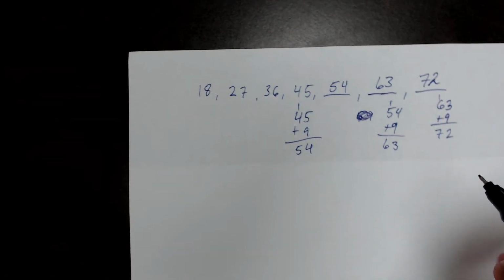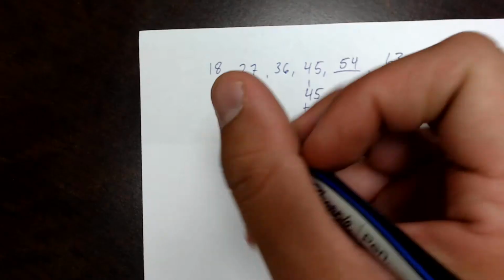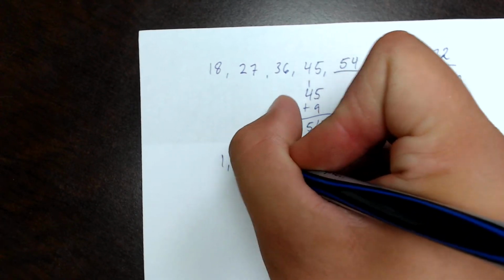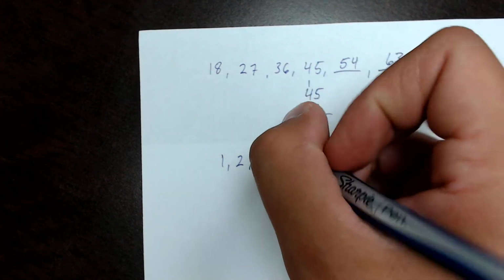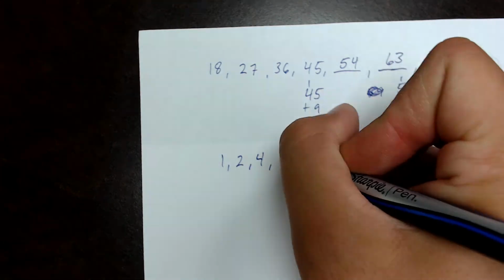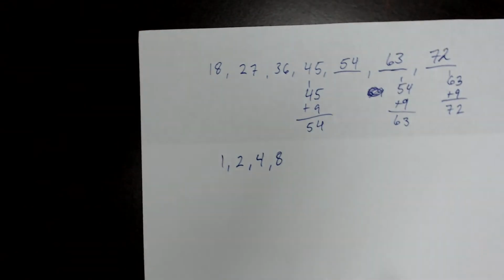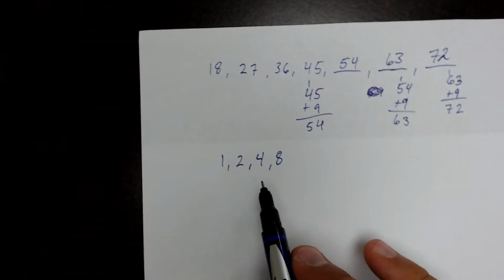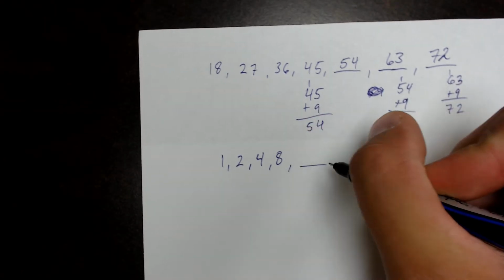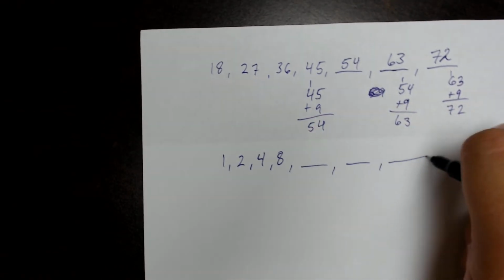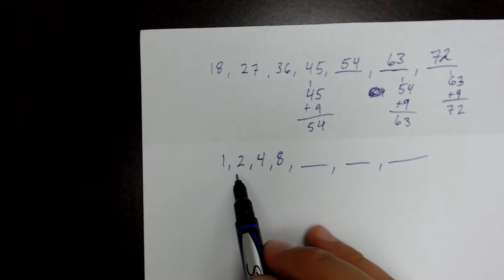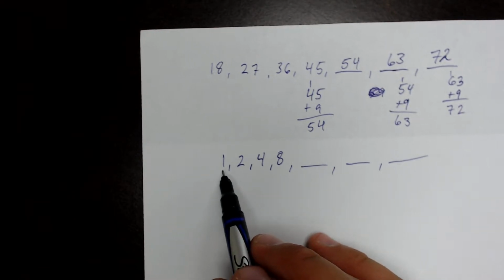Let's try one more sequence. Maybe I'll put in a trick sequence for you, see if you guys can figure it out before I solve it. So we've got 1, 2, 4, 8, and we have to figure out the next 3 numbers. So from 1 to 2, I could either add 1 or multiply 1 by 2.